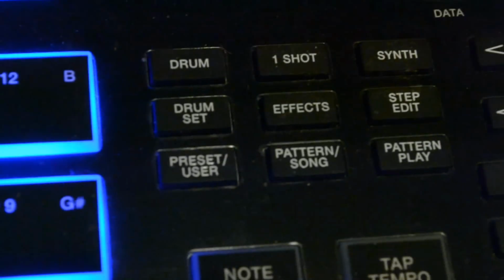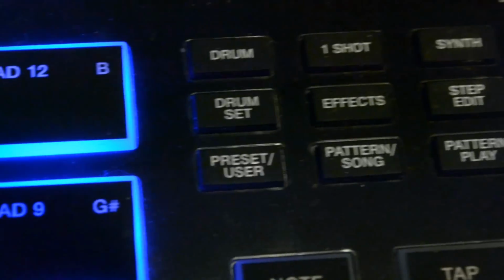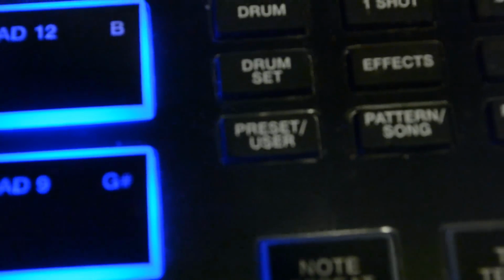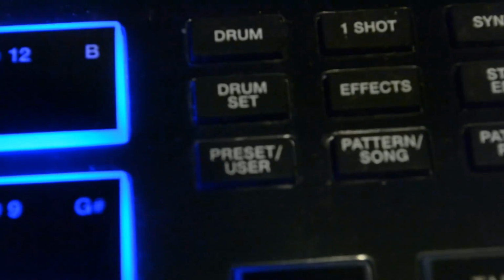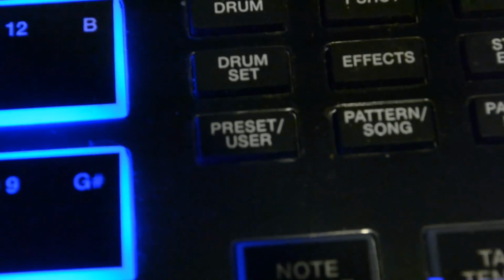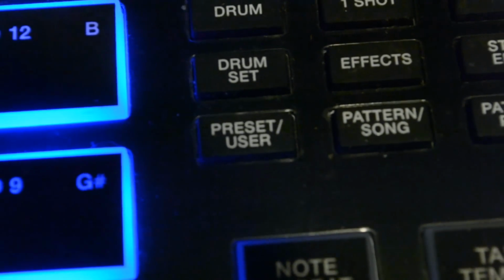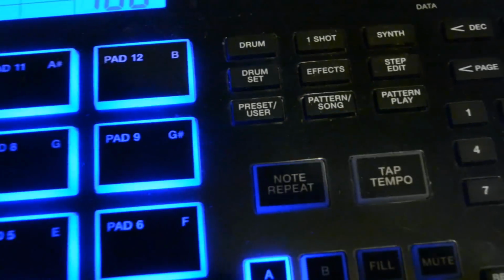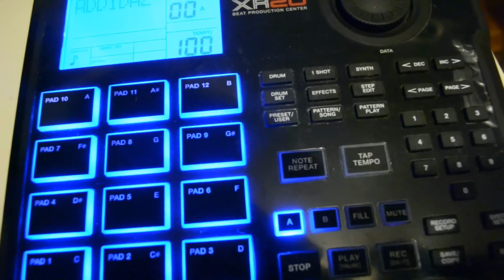I like to start off by saying a pattern is basically what usually makes up a song. So in order to have a song, you're gonna need a group of patterns lined up with each other. Just so it doesn't confuse you, and you understand where we're going with this.